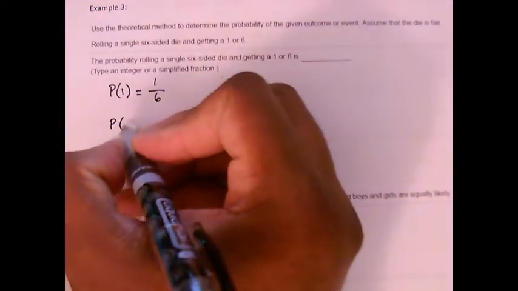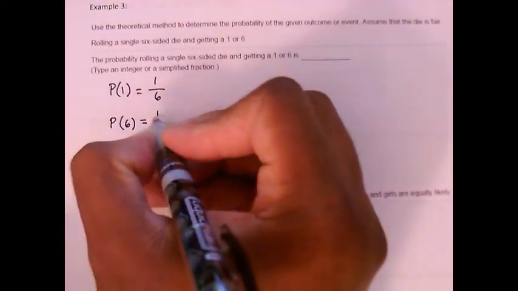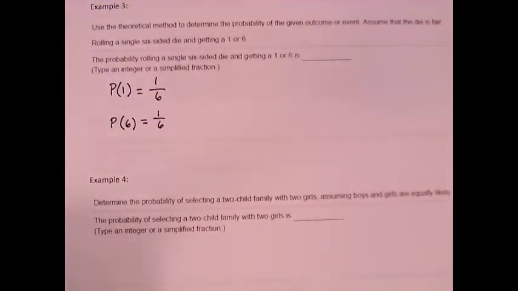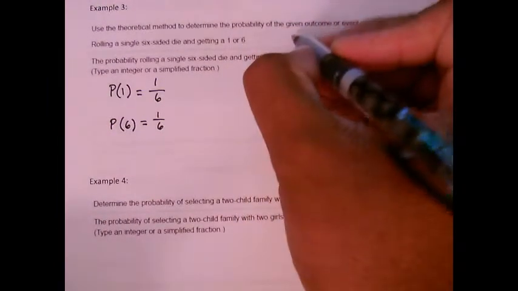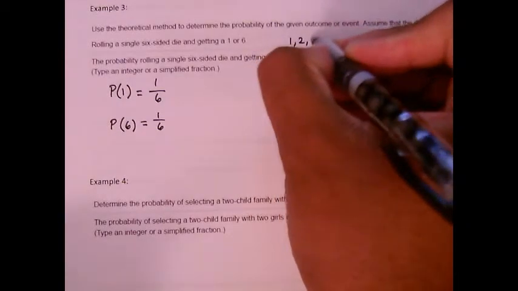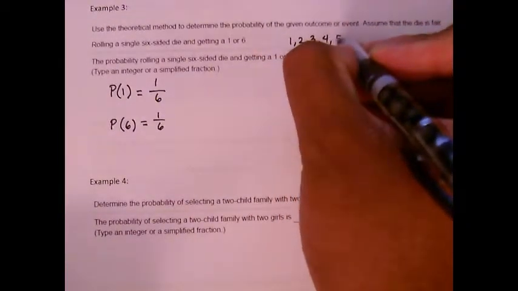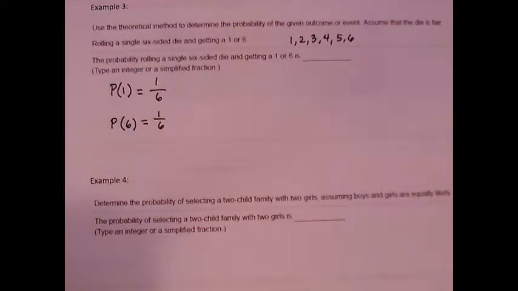And the probability of getting a 6, again, that's also 1 out of 6. Okay, because on a single six-sided die, you have these 6 possibilities: 1, 2, 3, 4, 5, and 6.